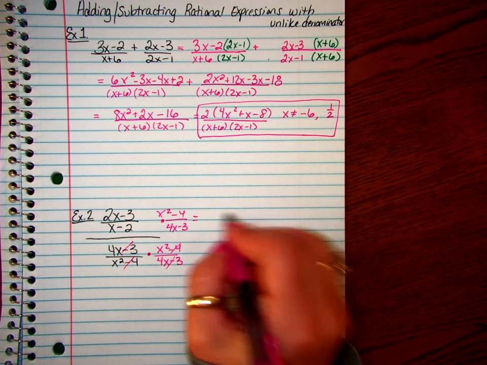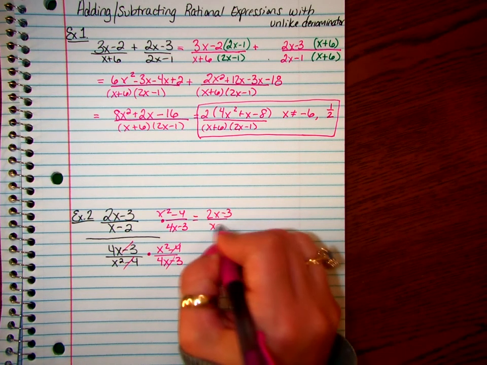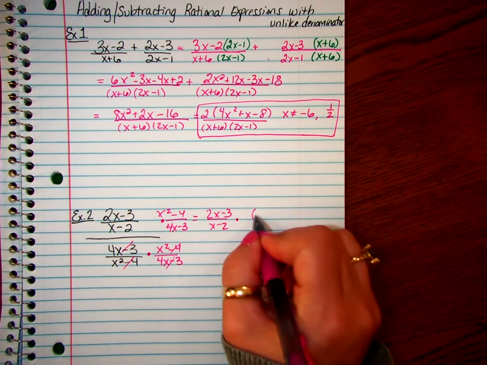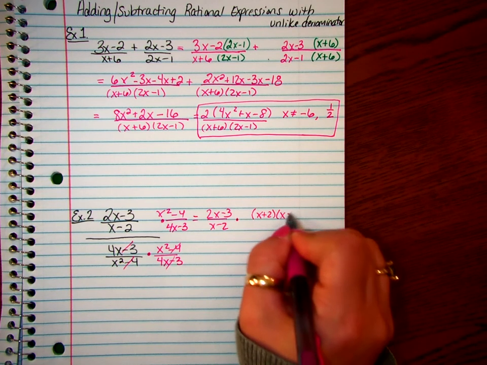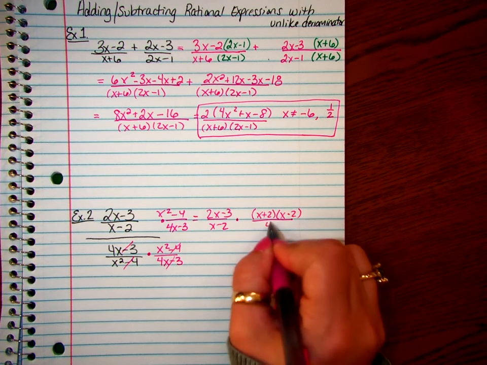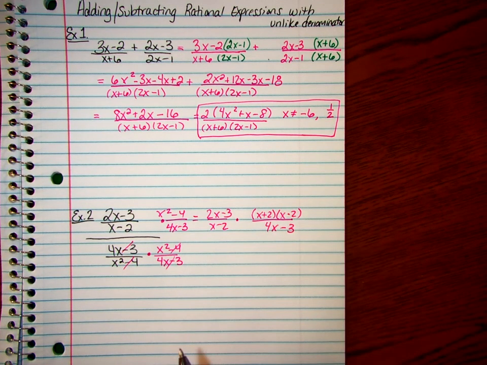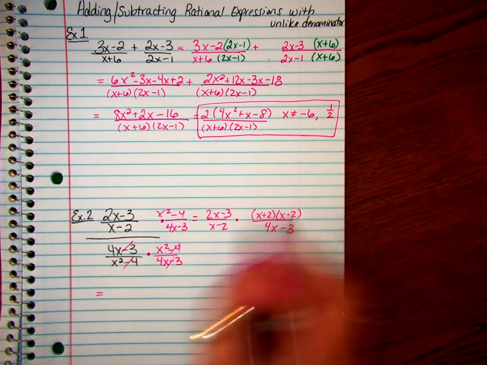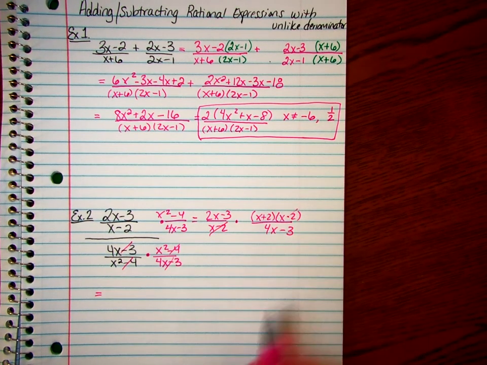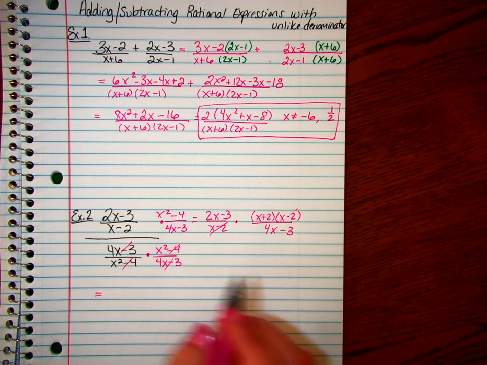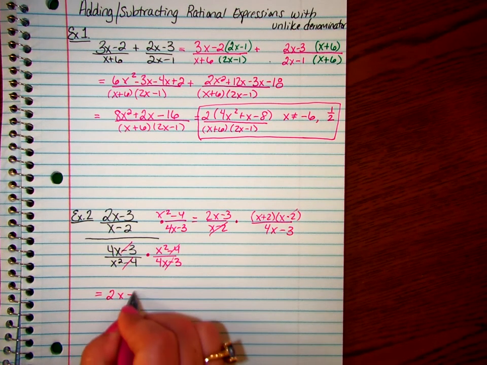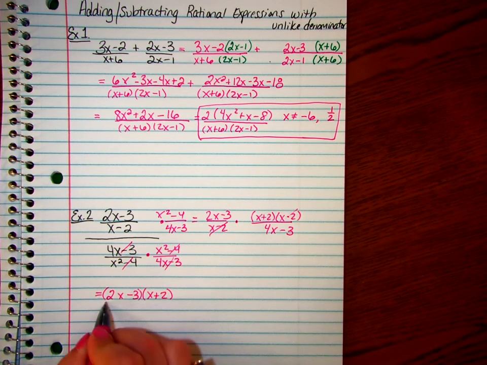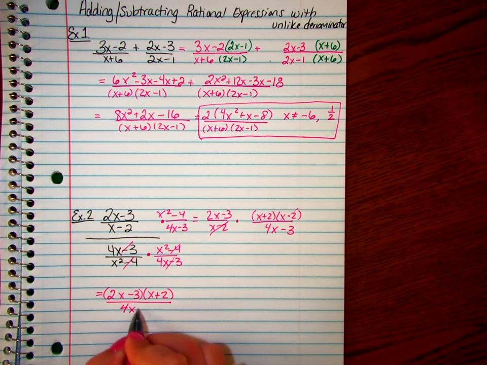Okay, so we want to factor. So you have 2x minus 3 over x minus 2, and we are multiplying that by, I'm going to factor that, x plus 2 times x minus 2, over 4x minus 3. Okay, so now what we can do is x minus 2 over x minus 2 cancels. And so what's left is a 2x minus 3 times an x plus 2, all over a 4x minus 3.